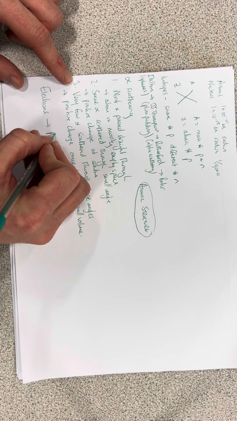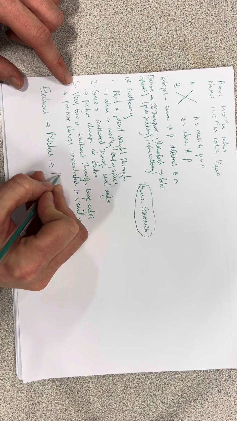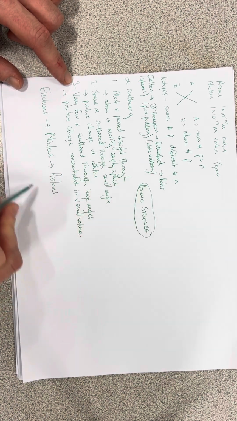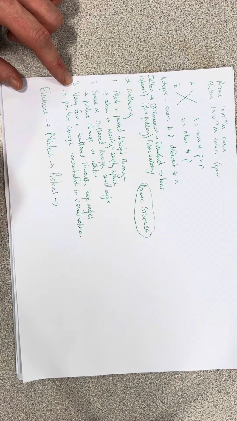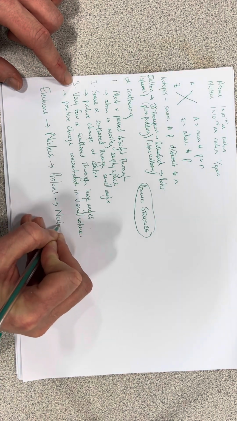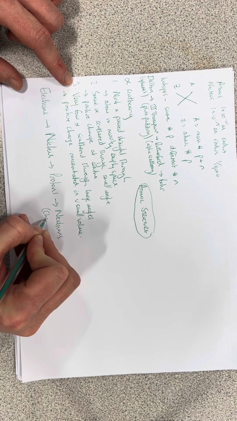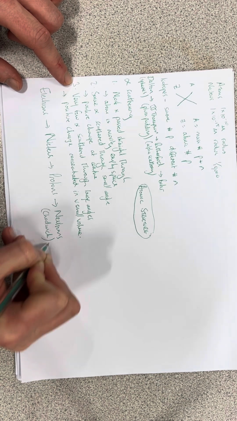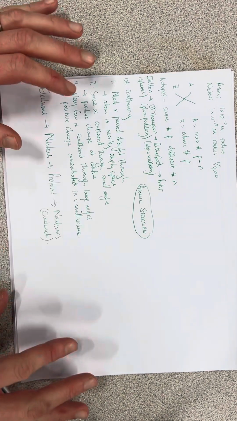Then they discovered the nucleus in this alpha scattering experiment. Then protons were discovered. You don't need to really understand or know who and why protons were discovered. But then after that, they discovered neutrons, and that gives us the model that we've got today, and this was done by Chadwick, a guy called Chadwick. Again, you don't need to know the details of that, but you do need to know his name. All right, so moving on.